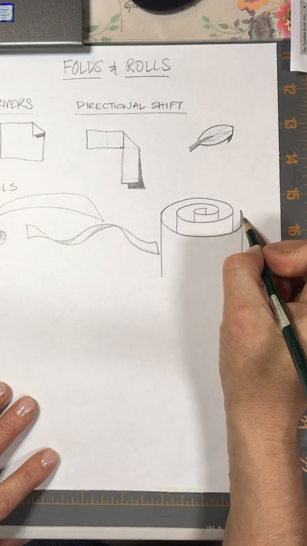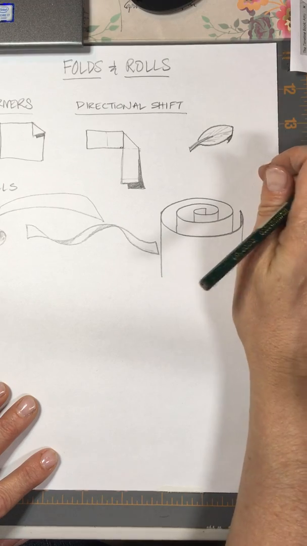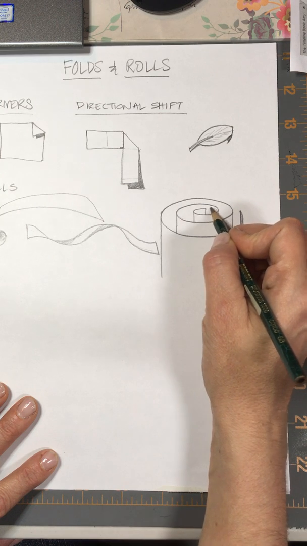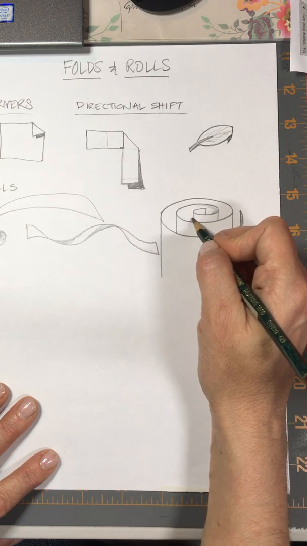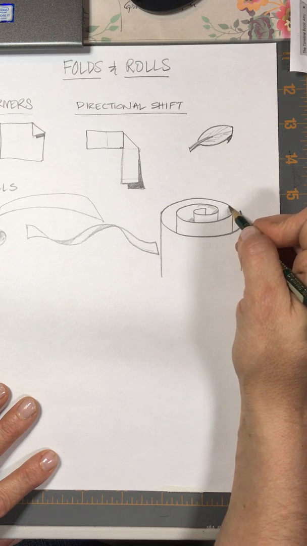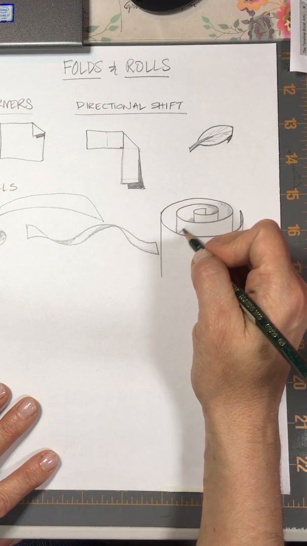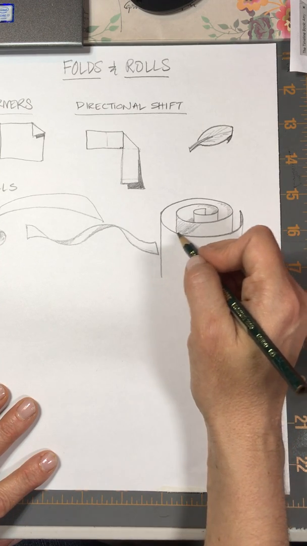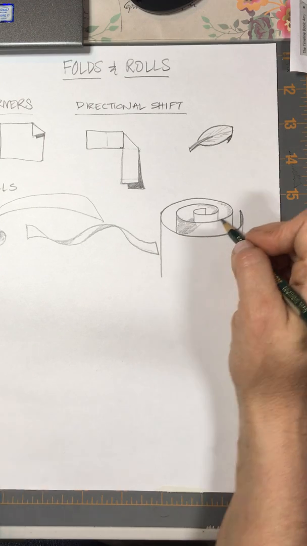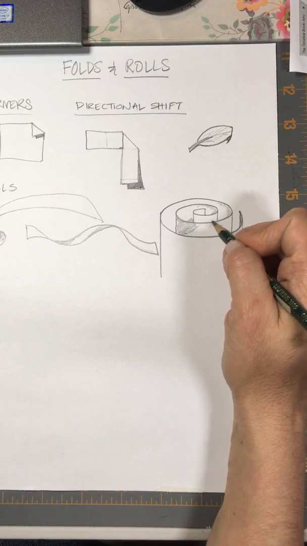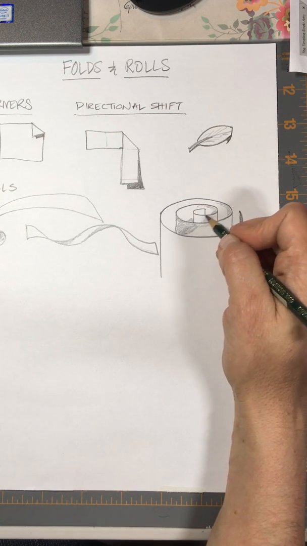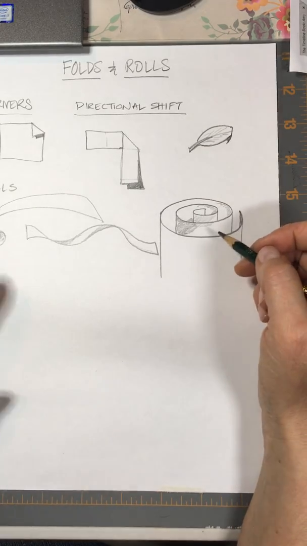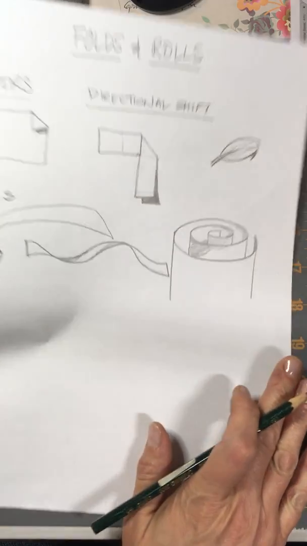And you can go ahead and decide where the light source is. Let's pretend my light source is over here. So the shadow is going to come this way. This side of the rolls will be darker. So you can keep thinking about making those decisions with the lighting, but anyway, it's just kind of fun. All right, there we go. There's rolls.